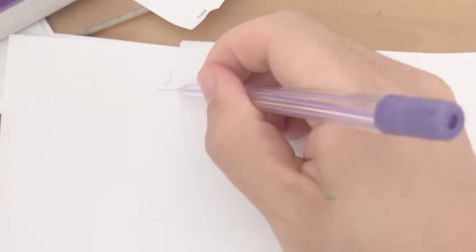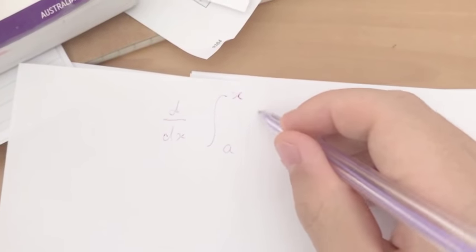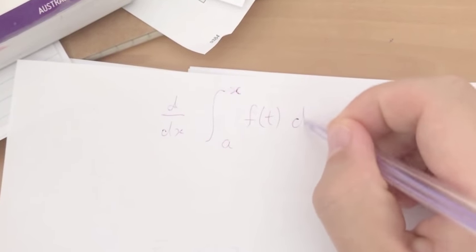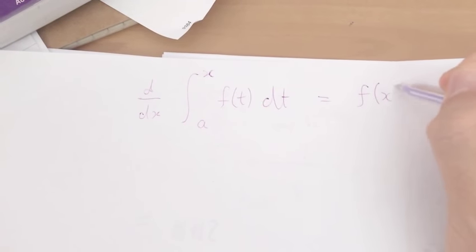I just want to explain why differentiating an integral will give you back the original function. So something like, with respect to x, the integral from a to x of f(t) dt is equal to f of x.